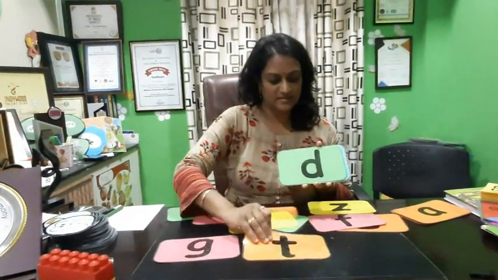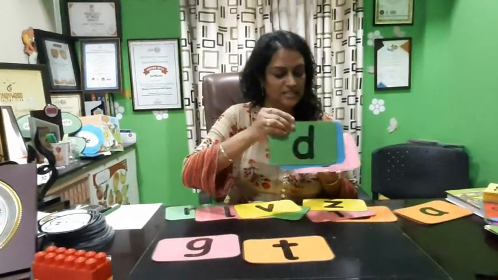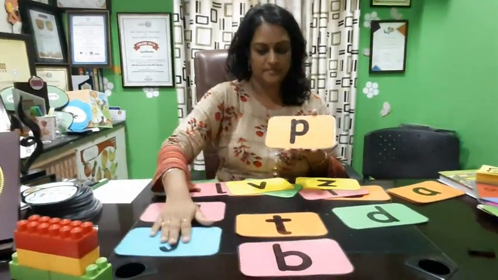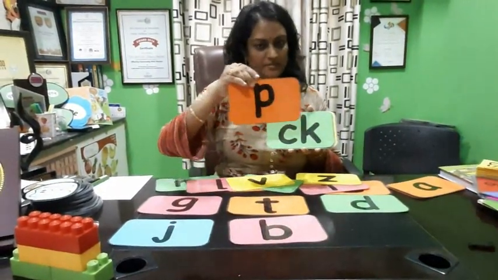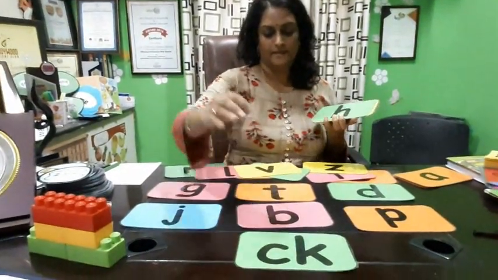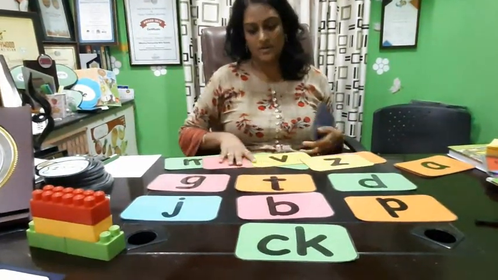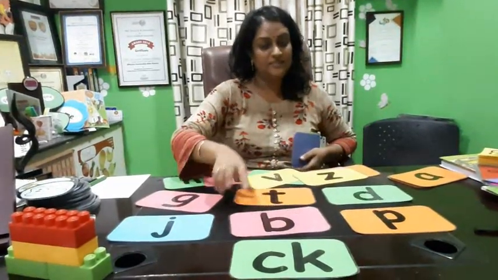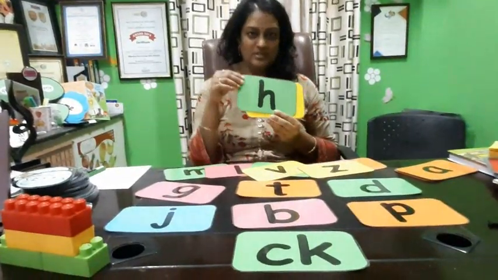And if you look at these letters, they make an abrupt ending. G. It's not "guh", it's G. T. D. J. B. P. C or K. The K sound. So these are the letters with the schwa ending. It's called a schwa ending. It is generally a little difficult for children to blend these letters with a vowel. So any word that starts with G, it's difficult for the child to blend, or T, it's difficult for the child to blend.